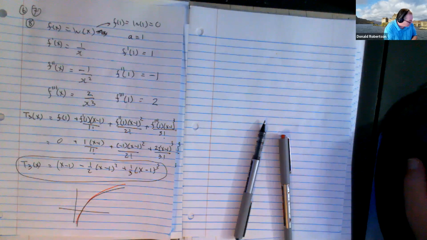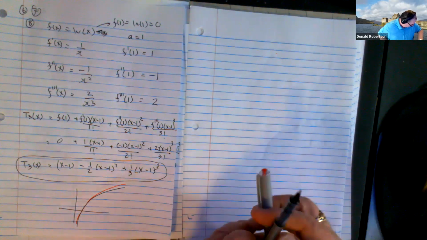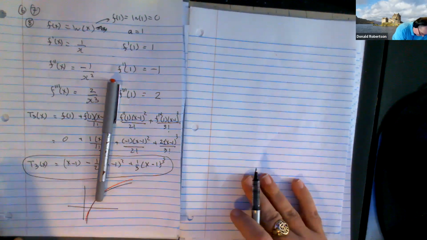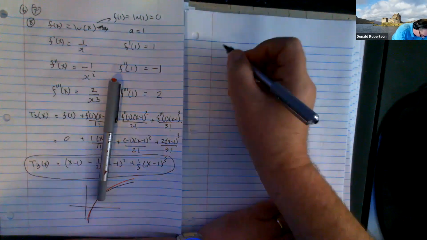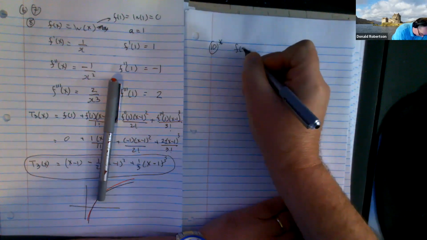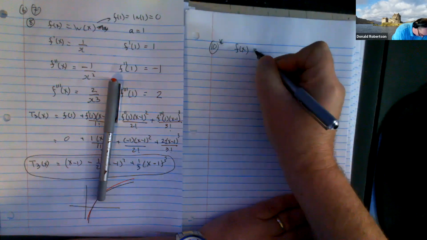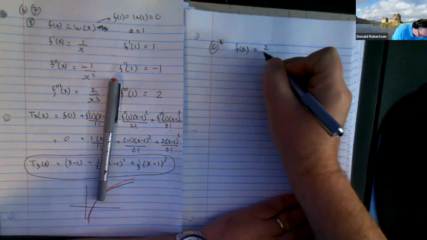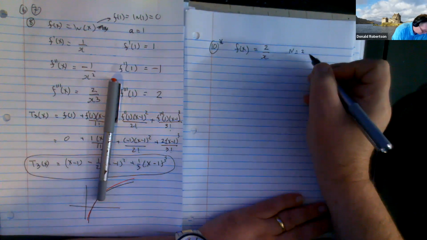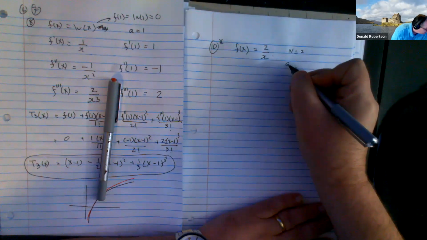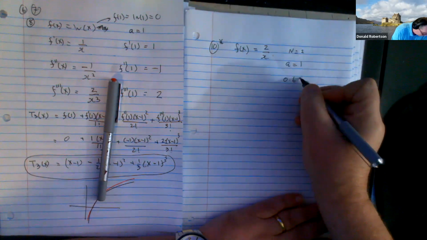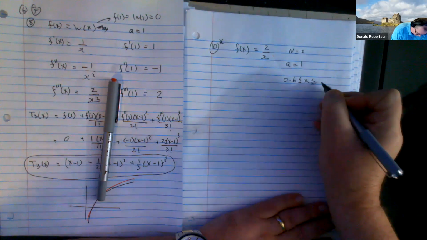Right, let's do another one of those. Yeah, we've got time. R2 of x and things. In this case, this is going to be a version of question 10. So the function f of x is 2 over x. It's going to have n equals 2. It's going to be centered at 1. And it's going to be 0.6 less than or equal to x, less than or equal to 1.4.